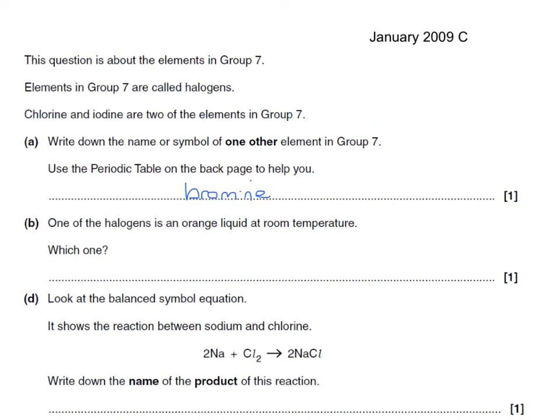One of the halogens is an orange liquid at room temperature. Which one? Well, that one is bromine. Then look at the balanced symbol equation. It shows the reaction between sodium and chlorine. Write down the name of the product of this reaction. Well, the NaCl refers to sodium chloride.